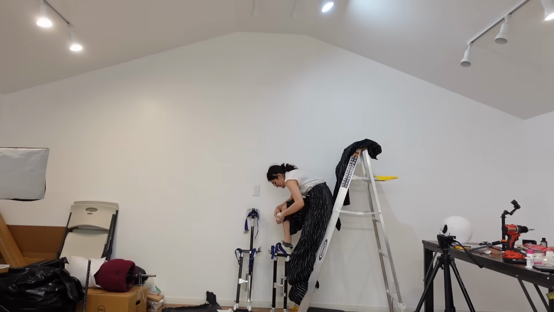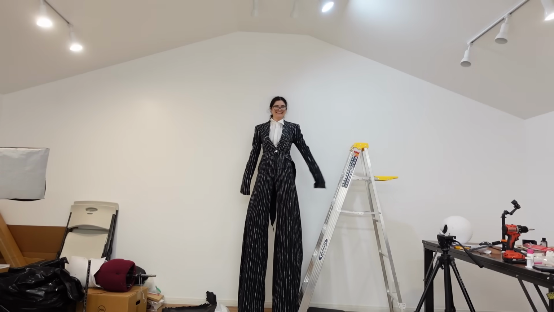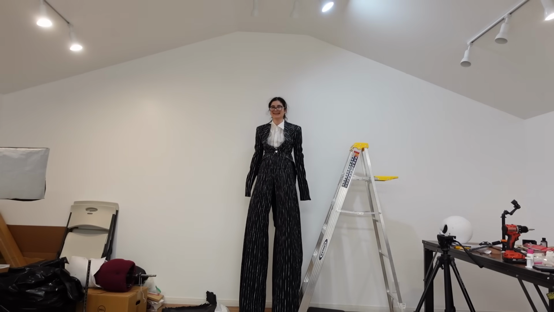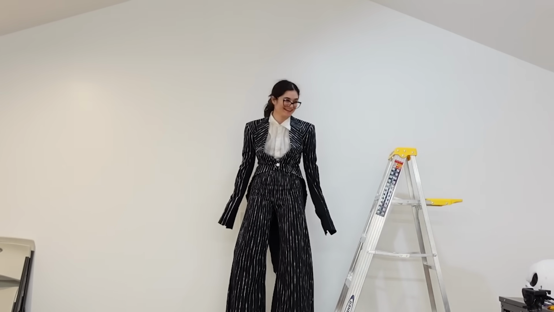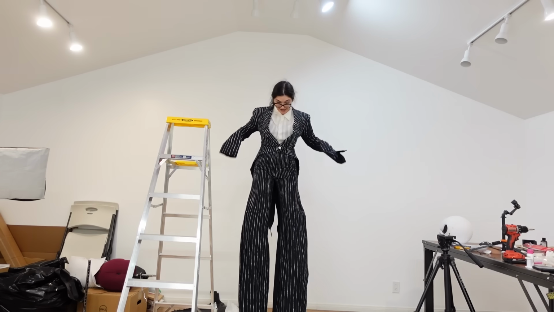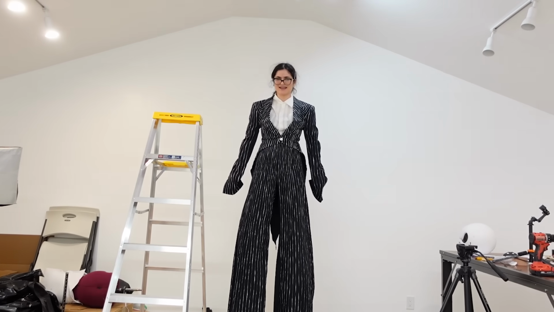Let me try them on. Okay, that looks really good. I want to be mad because it took so long, but it was totally worth the effort. I am so excited. This came out so good. Also, I'm getting way more comfortable in these stilts.